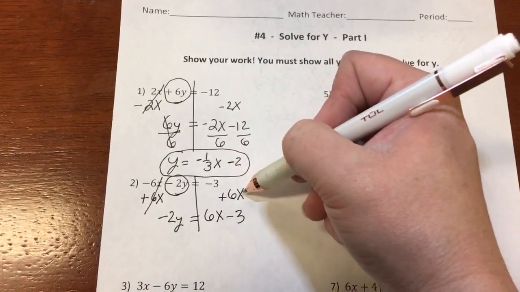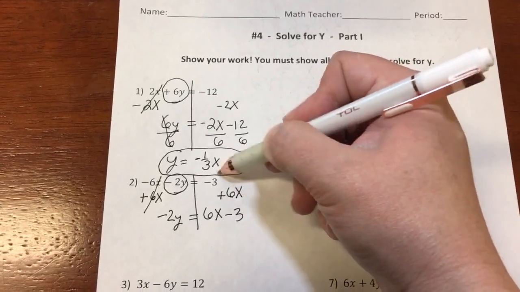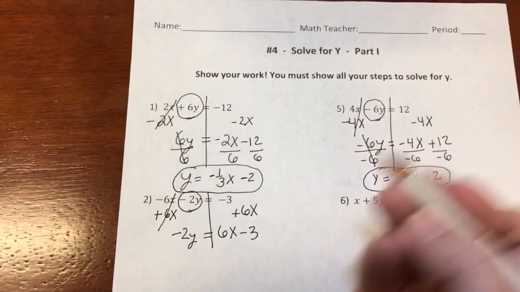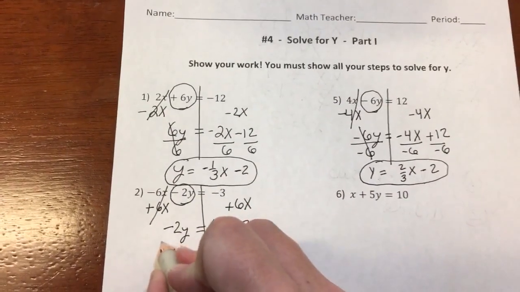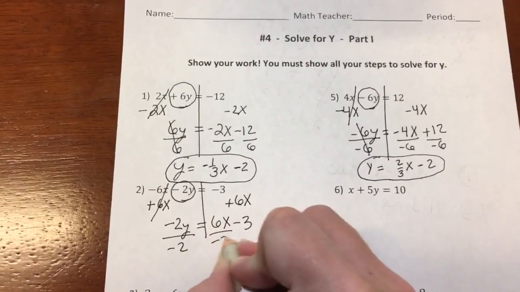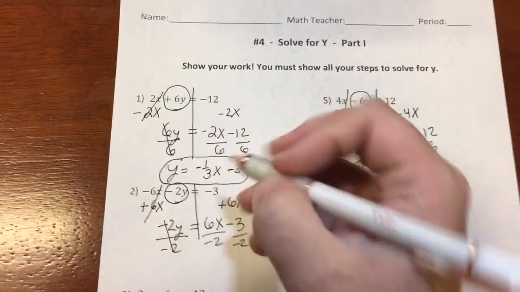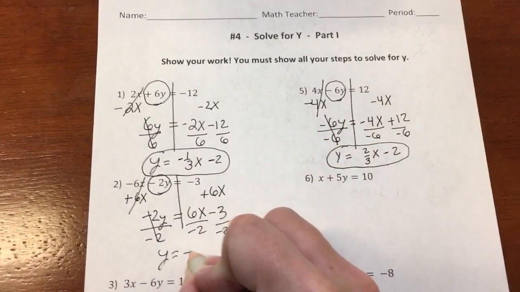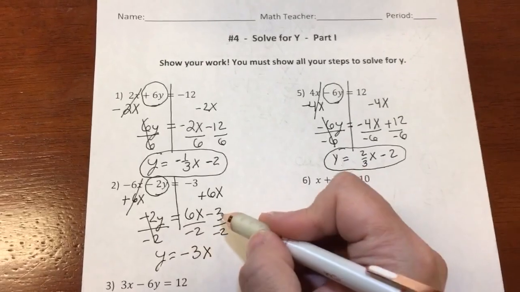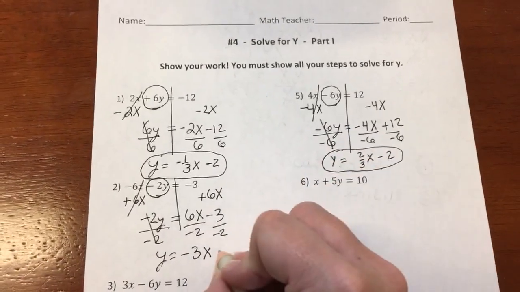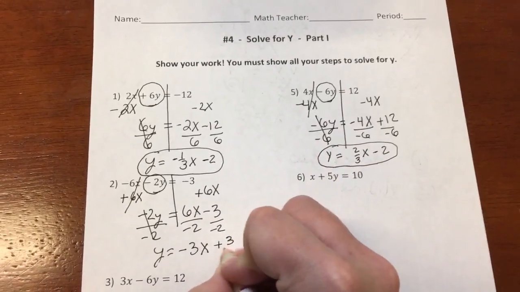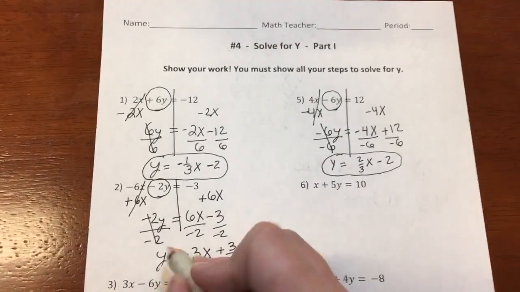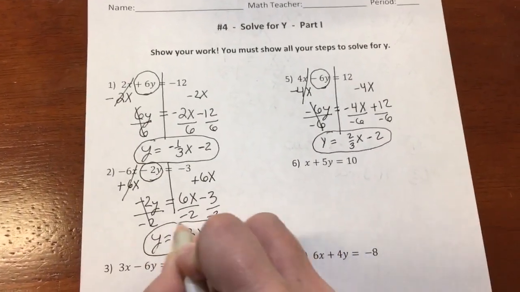because these are two different things. This is a number, this is an x. I can't combine those together. They're not the same thing. Last thing to get just the 1y is to divide by negative 2. This divides away, and y is equal to 6 divided by negative 2, which gives me negative 3x. And negative 3 divided by negative 2 is going to wind up being a positive 3/2. This is what I'm looking for.